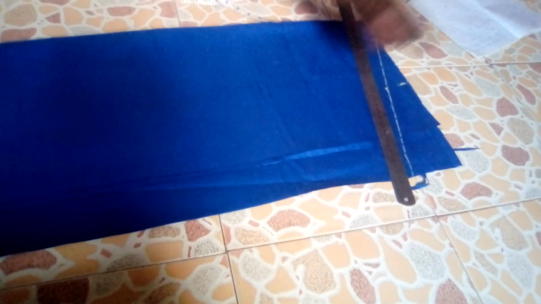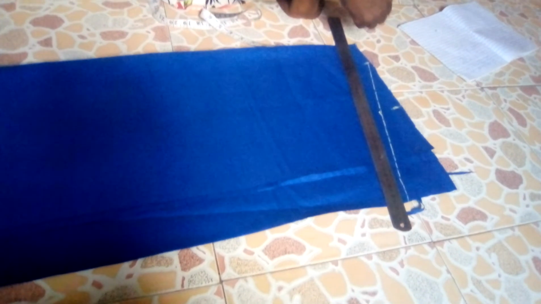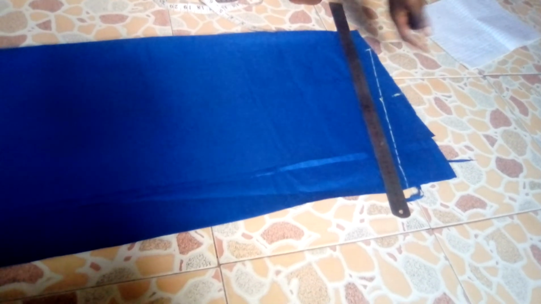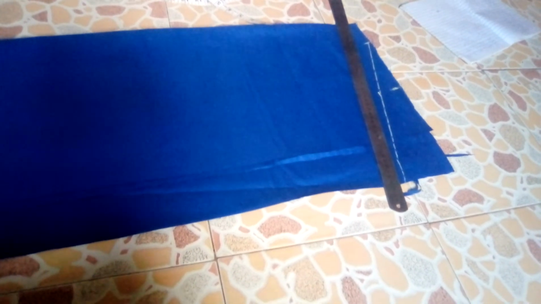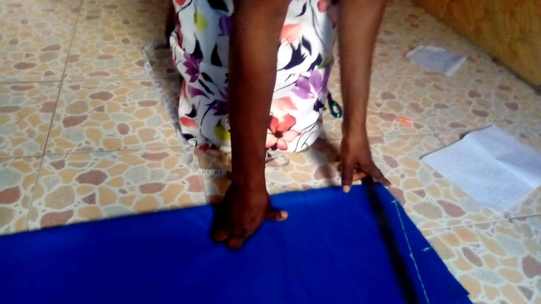Firstly, when you take your measurement from your shoulder, you did not start from your neck. You start beside your neck. Here in this place, you started here, not here.